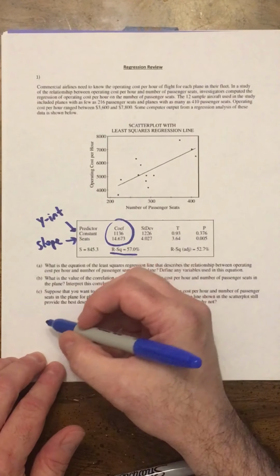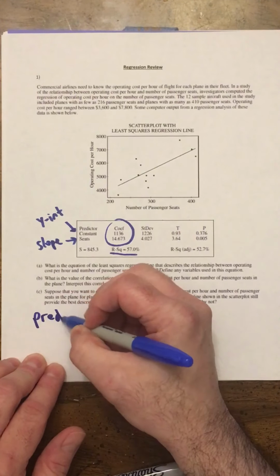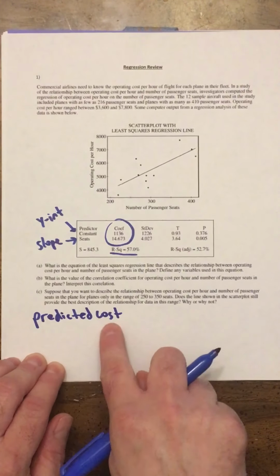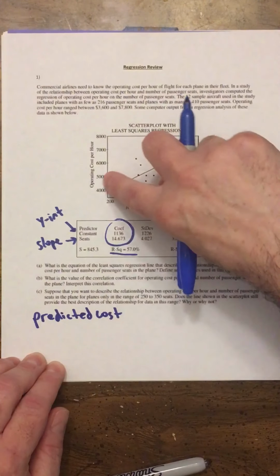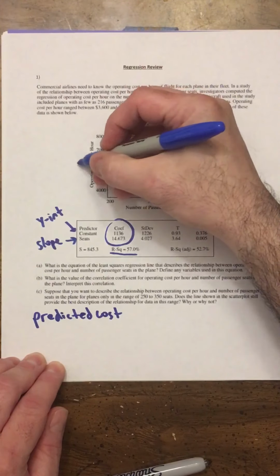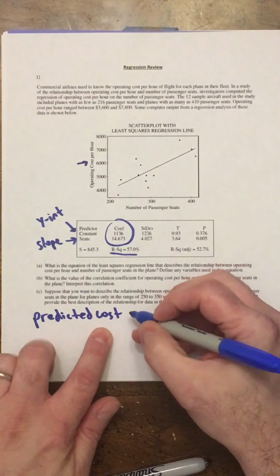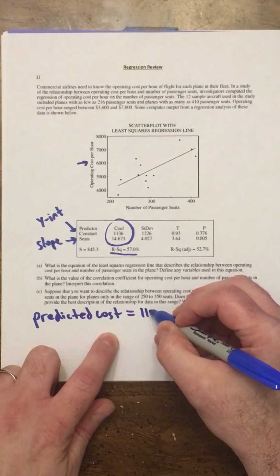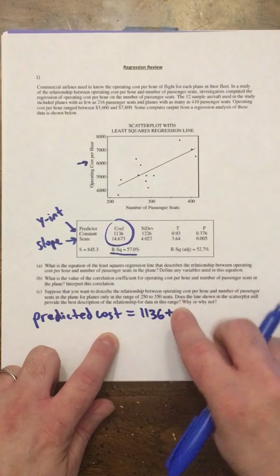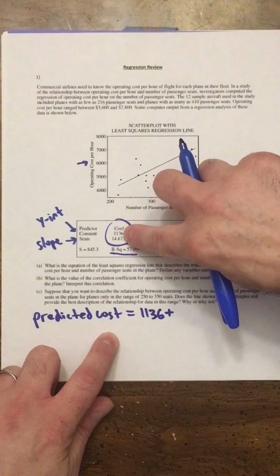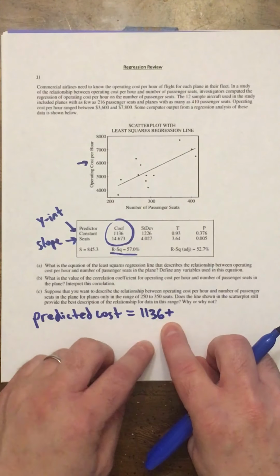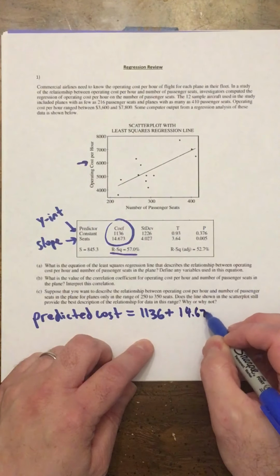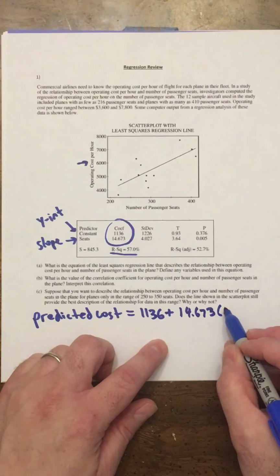Write down predicted cost. So here's the equation. Predicted cost, the word predicted, and then the variable. The variable is cost. That's the y variable. Is equal to, now we're going to put in the y-intercept first, but it doesn't matter. And the y-intercept, as I told you, is that number right there, 1136, plus this number, which is the slope, 14.673 times the number of seats.